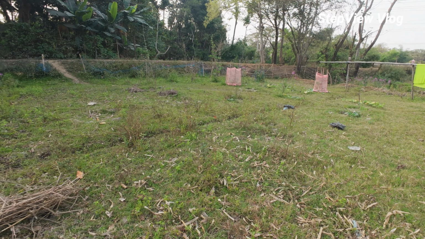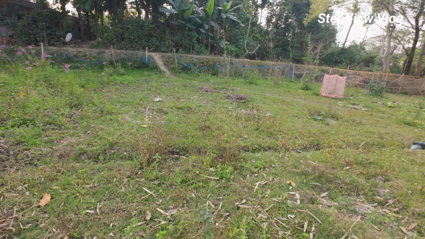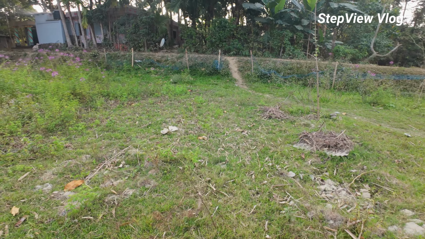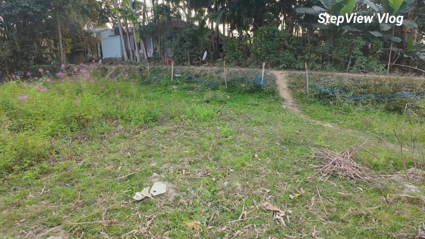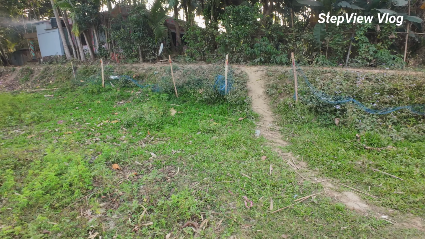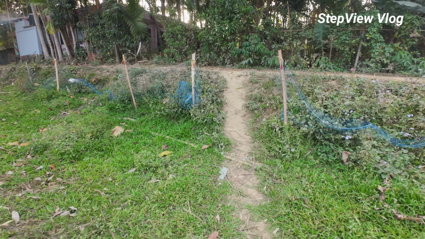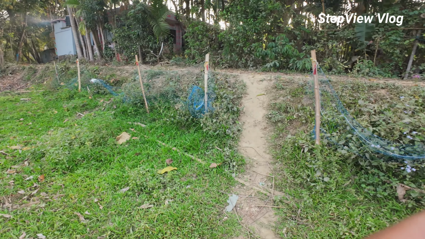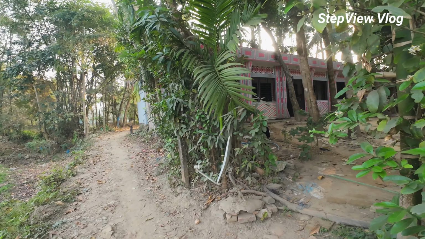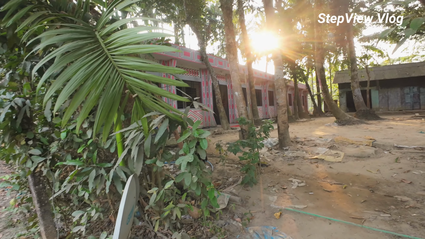Our home is very poor, so we have limited money. For this reason we cannot build a big and gorgeous house. We are poor. For this reason we cannot build a beautiful and wonderful house. This is our home. You can see this is our home.